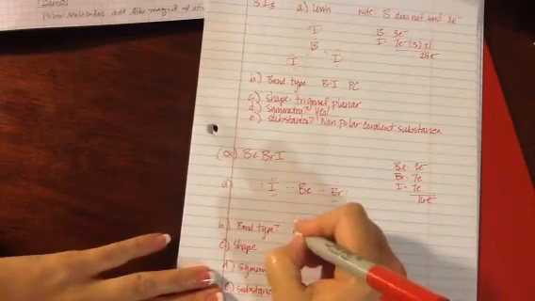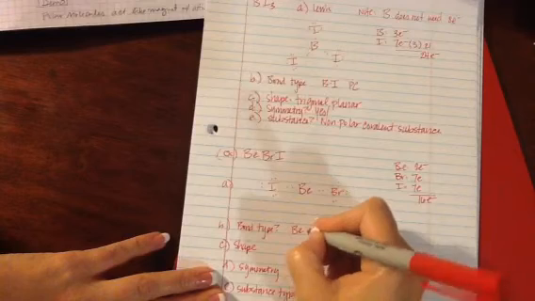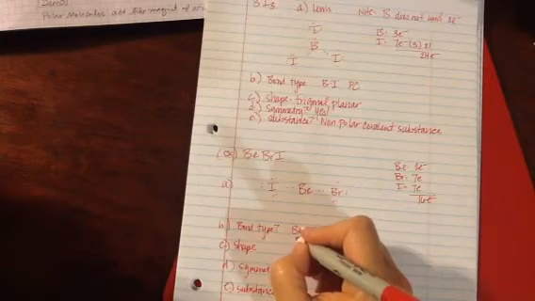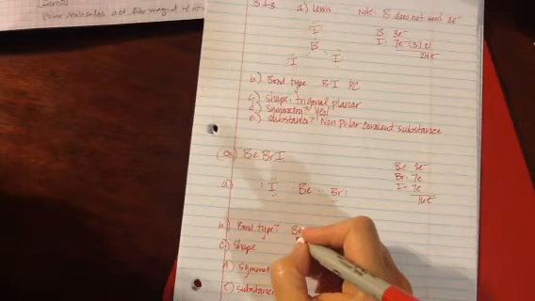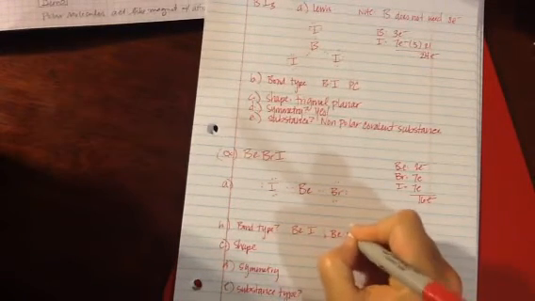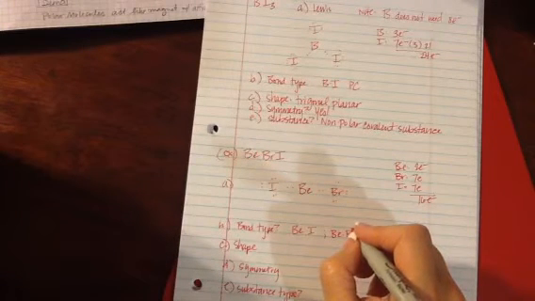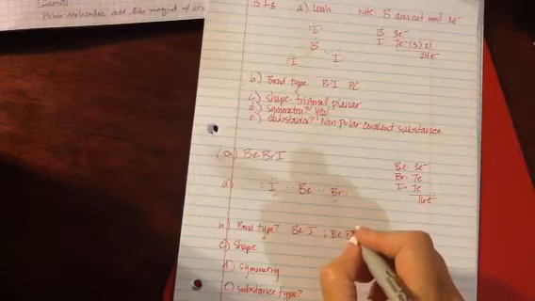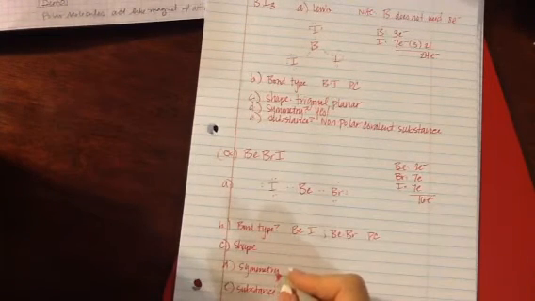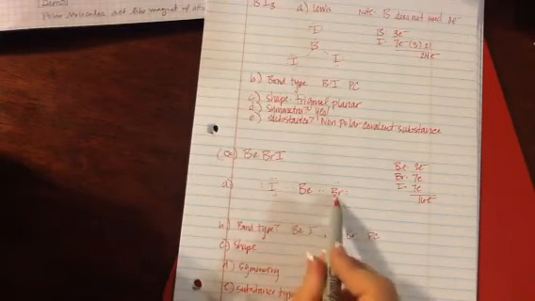Our bond type, we have a beryllium-iodine and a beryllium-bromine. And beryllium is weird because it's actually acting like a nonmetal, and so we do say that these are polar covalent bonds. If we look at the shape, we see that these are equally distributed on either side.